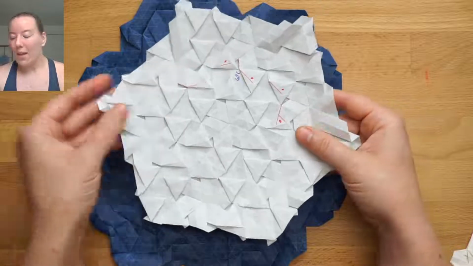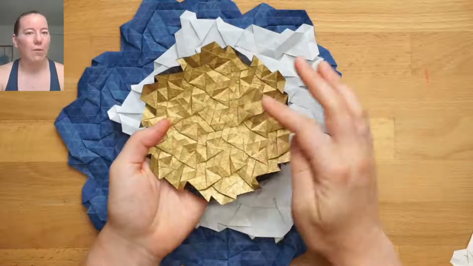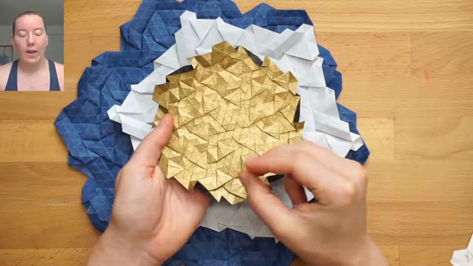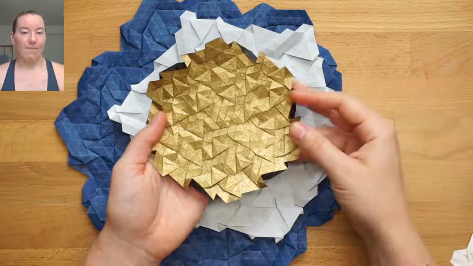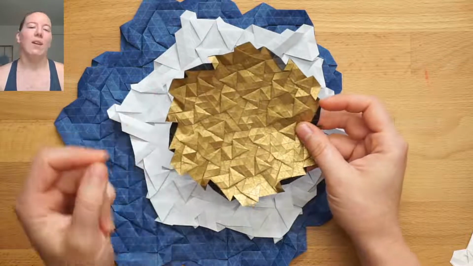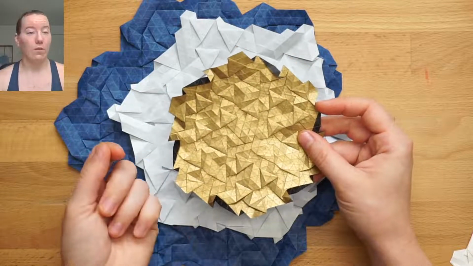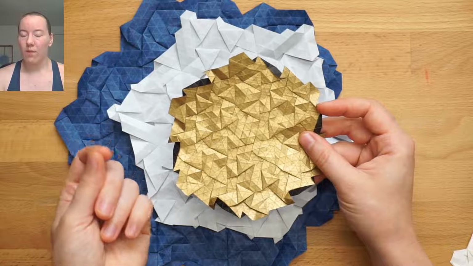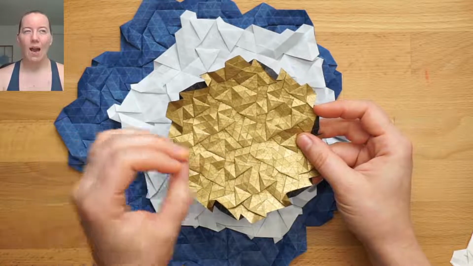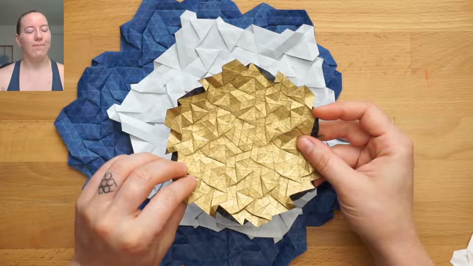And once we get good enough, we can even start going around and asking questions and folding freely without a crease pattern, knowing that we need to find our positions of twofold and threefold rotational symmetry and being aware of these tilings and how these structures are all tied together.